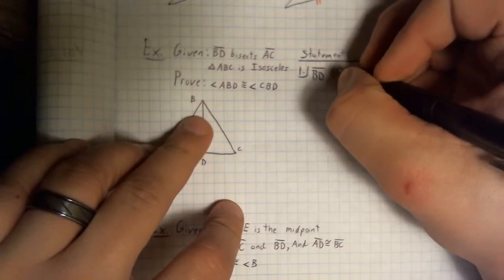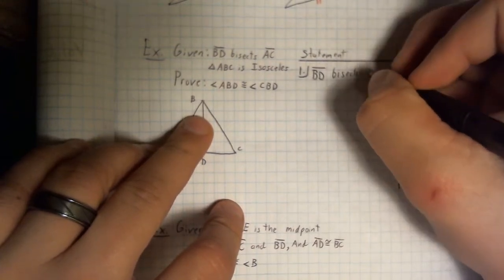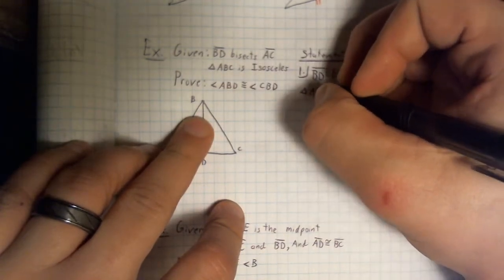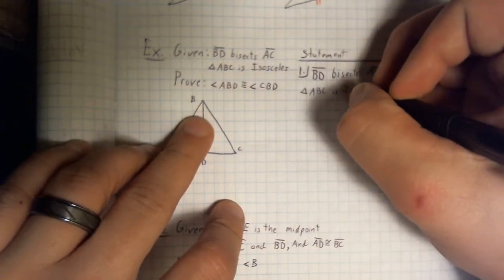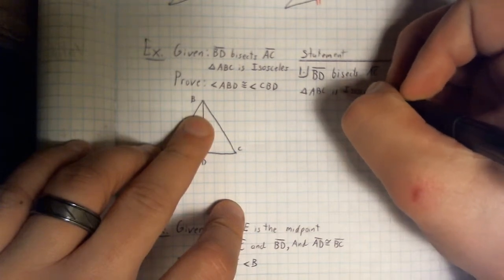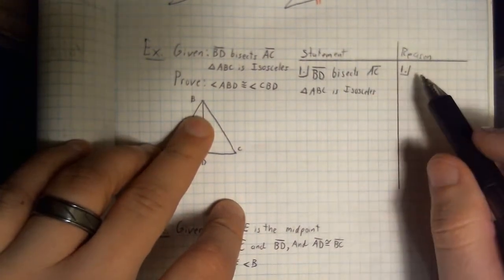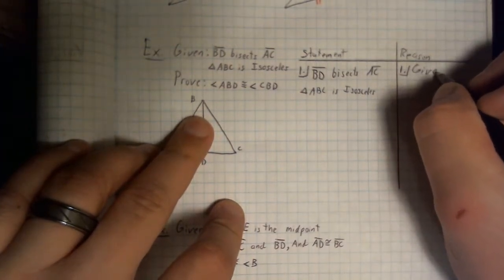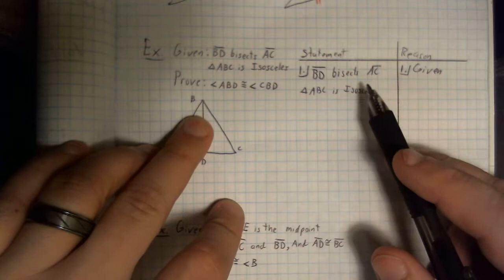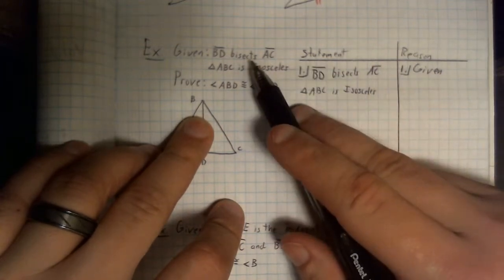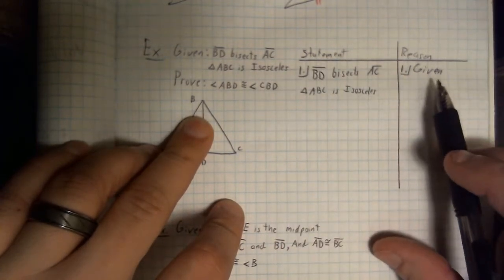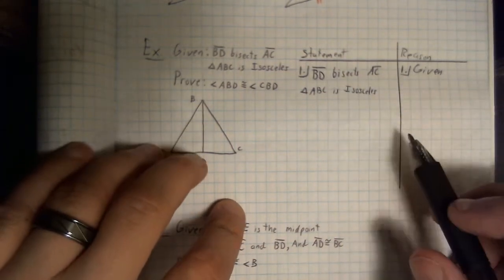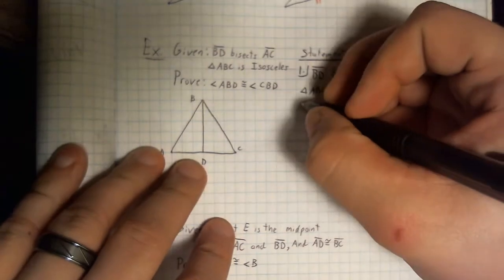Here we know that BD bisects side AC, and it tells us that triangle ABC is isosceles. Now, how do I know that? What's my reasoning? That's because that was given to us. A nice first step for all of these problems: the given information, the reasoning, it's because it was given. No reason for anybody to not be able to put these two pieces of information down. Okay?